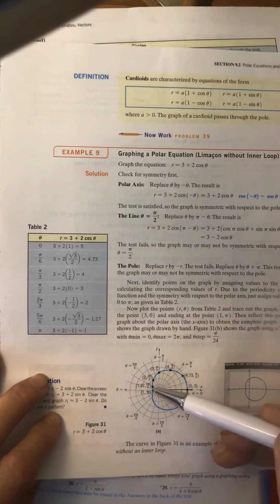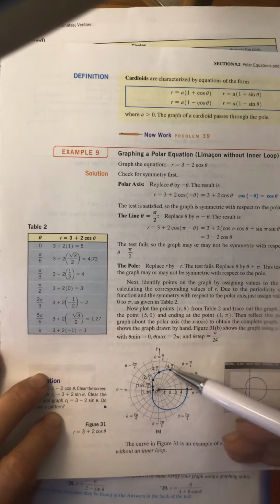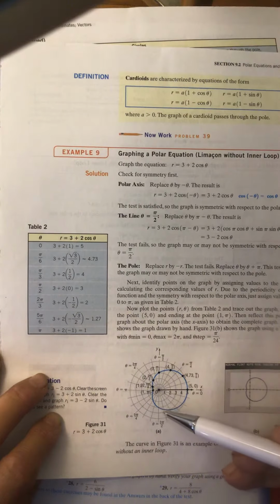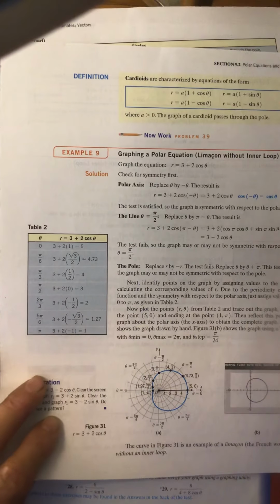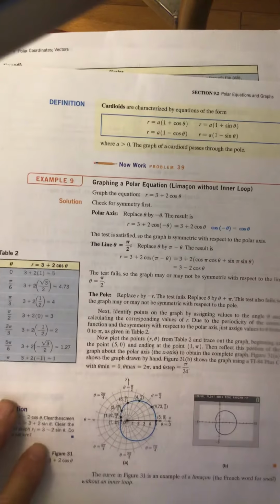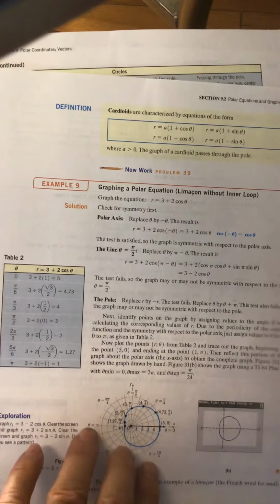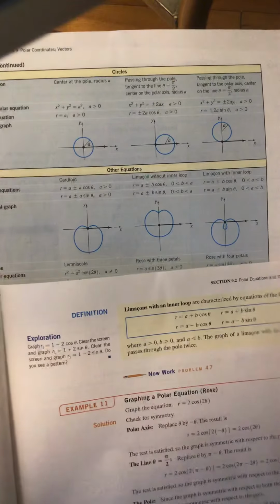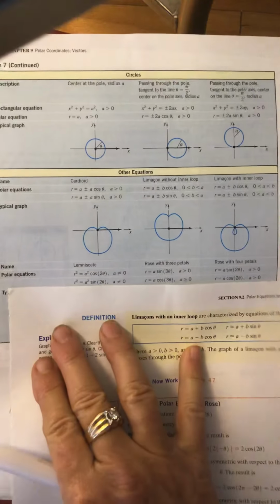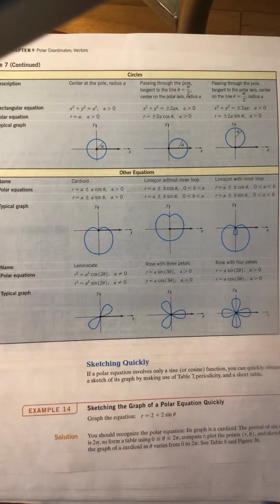So if you connect the dots, and then because it's symmetric, I have the rest of it. And we've graphed the polar coordinates. So that's how you graph polar coordinates.